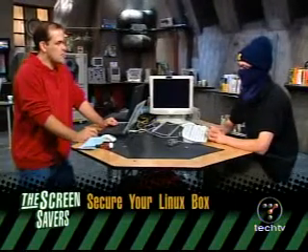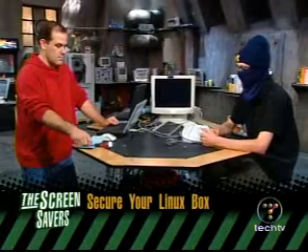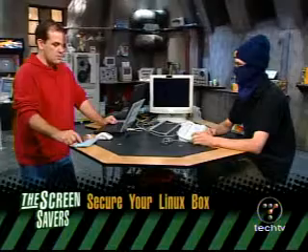Quick question, when you say backdoor, do you mean like some secret hole in the back of the operating system you can sneak into? Well, it's a method that hackers use to place a Trojan binary or a method to get back into a system after they've compromised it.